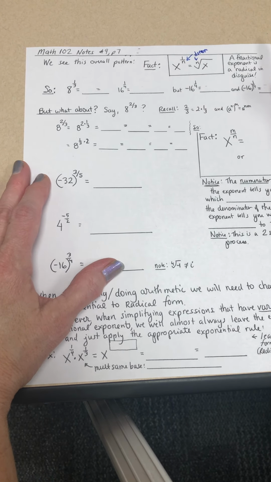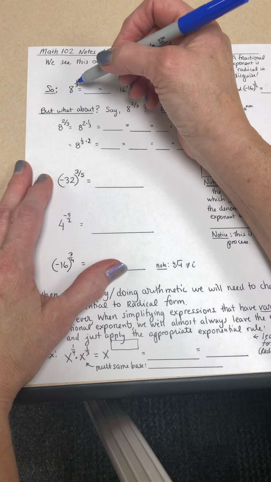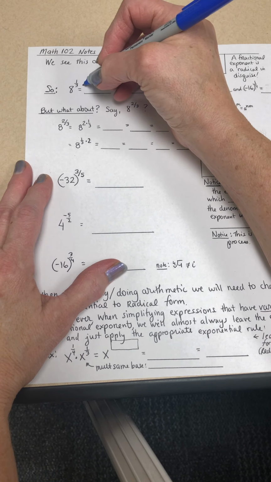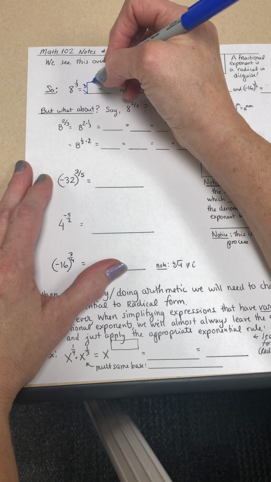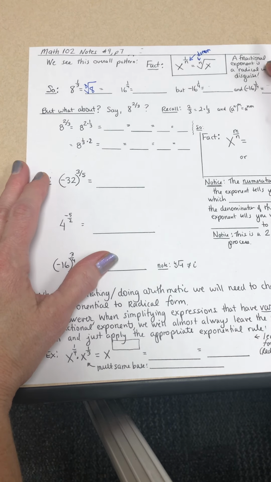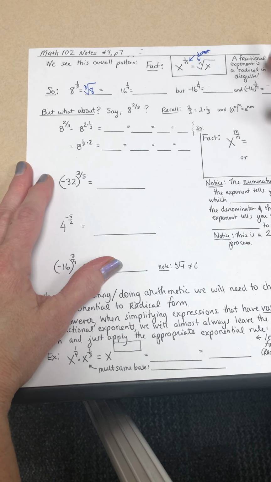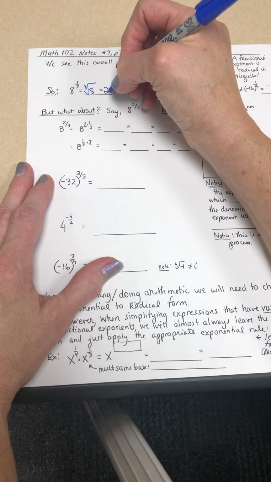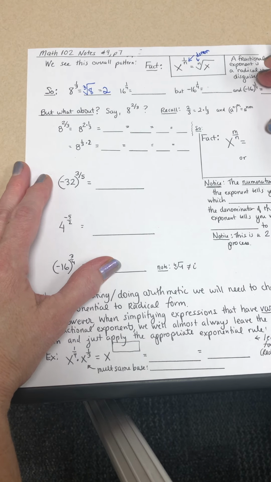Okay, so 8 raised to the 1/3. What is that? Well, this is really a radical, and it would be a cube root because the denominator of the fractional exponent is 3, so that would be the index, and then the cube root of 8 is 2. So 8 to the 1/3 power is 2.